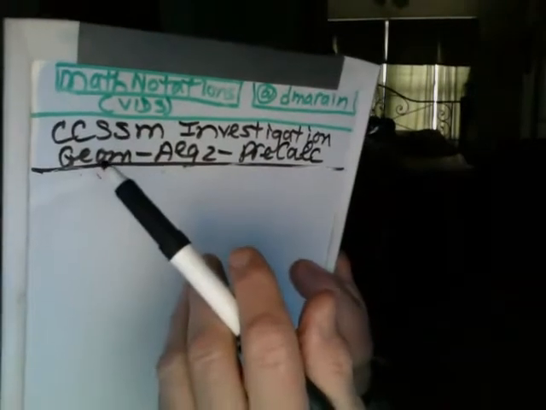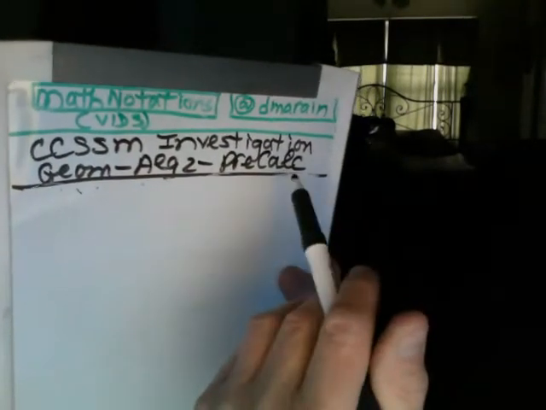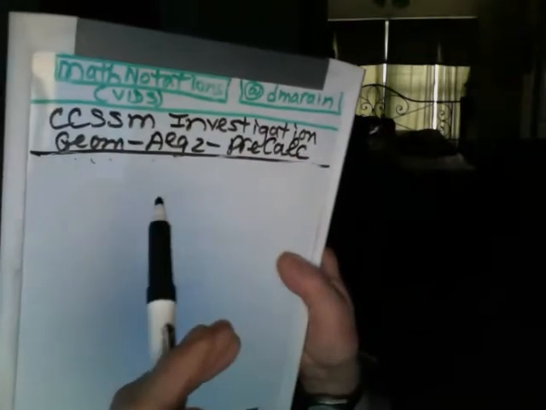And it would bridge geometry-algebra-precalculus, and the focus, as always, is on instructional methods and the kind of dialogue we would like to see in the classroom to promote understanding and so on.